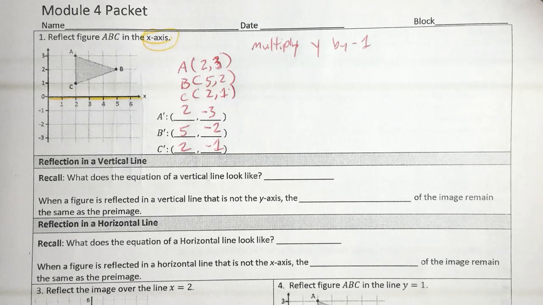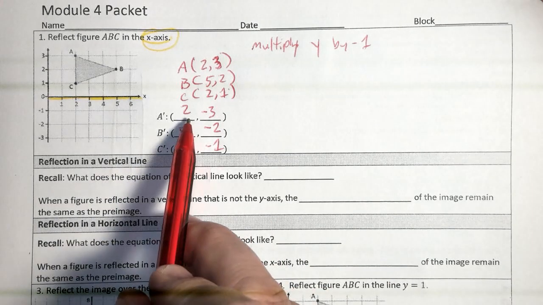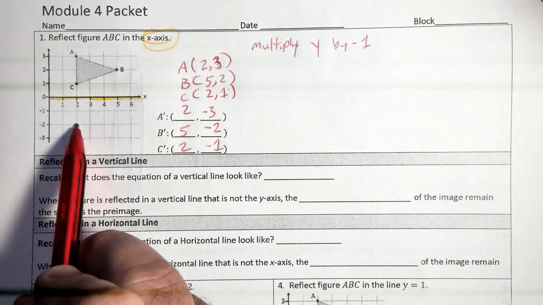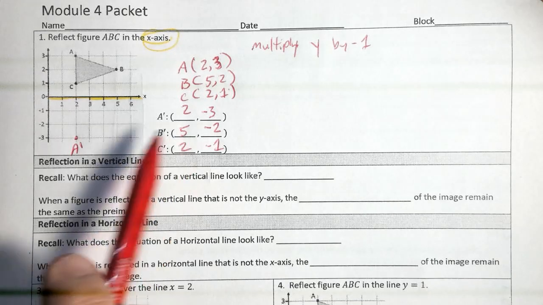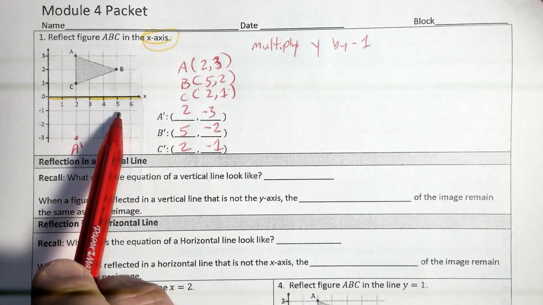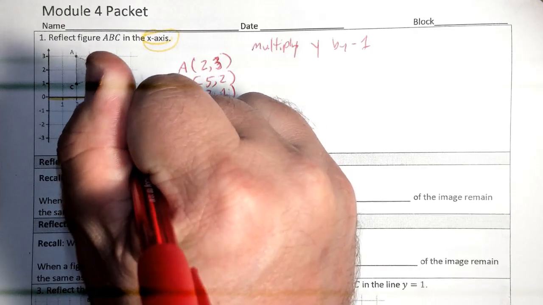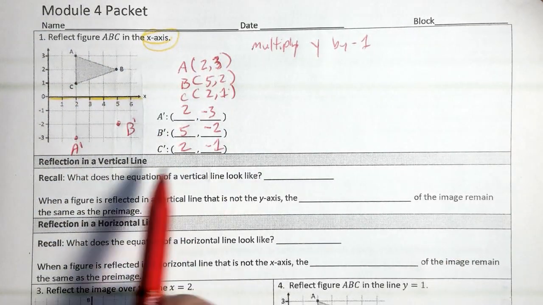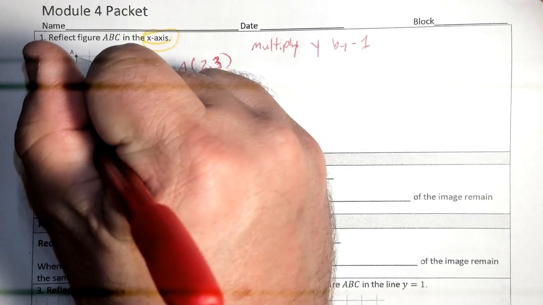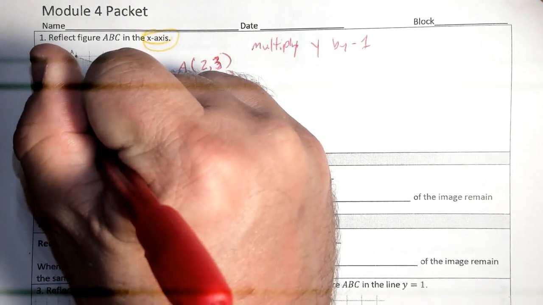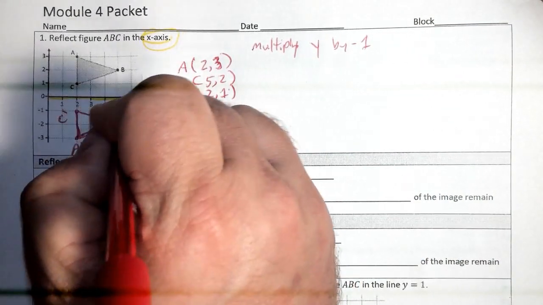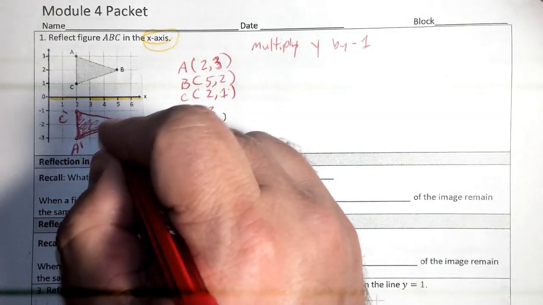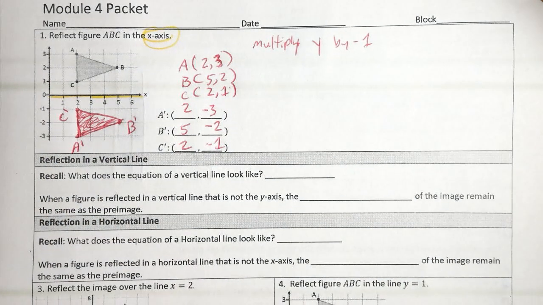Probably should have made it. Well, we're doing this. All right, so A is at 2, negative 3. This is A prime. B prime is 5, negative 2. This is B prime. C prime is 2, negative 1. C prime. So we'll draw. All you need is a protractor. Okay, there we go. Easy peasy.